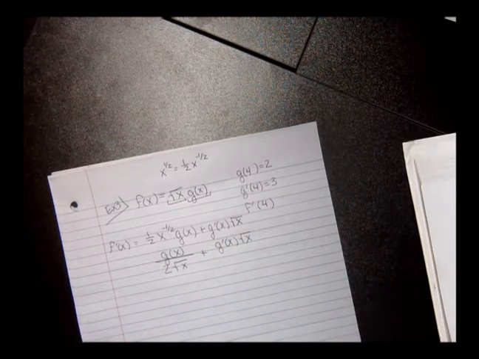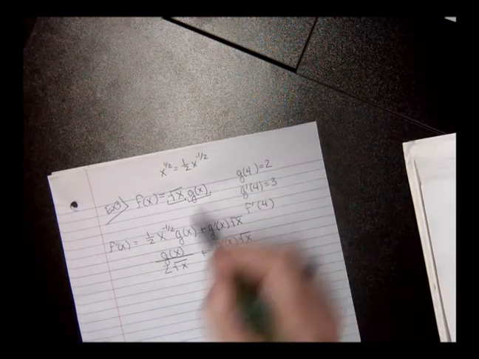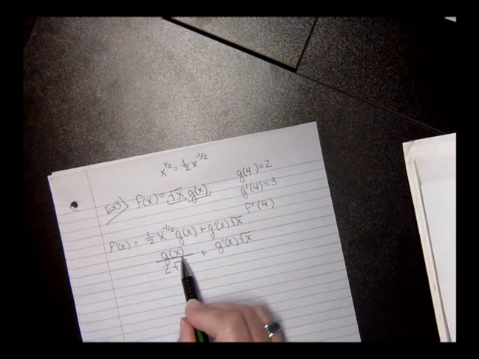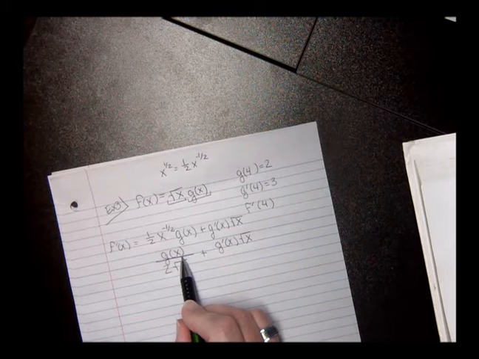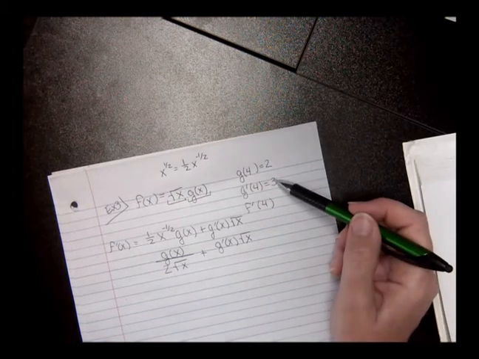Okay, and now they give me the information that I want to find f prime of 4. So I need to find g of 4 is 2. So I can come down here and put those values in. g of 4 is 2. g prime of 4 is 3.